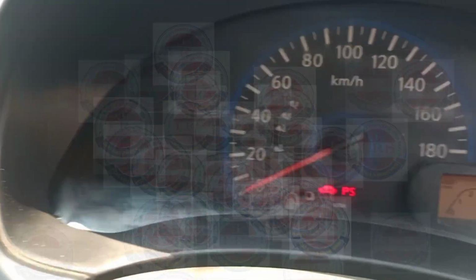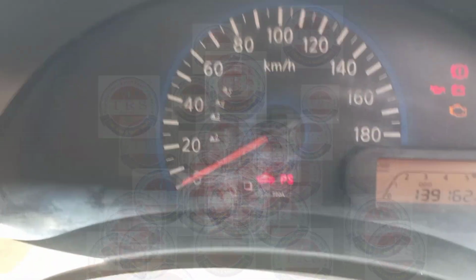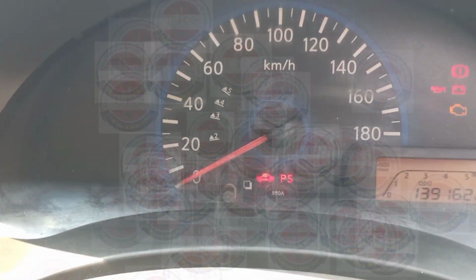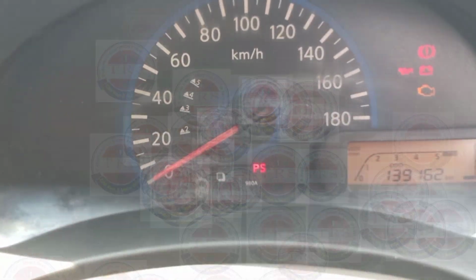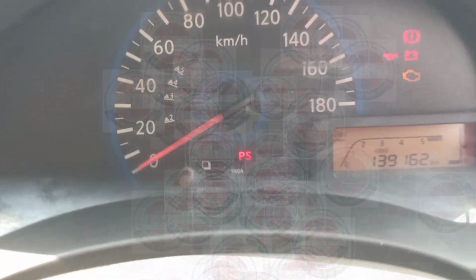Now I am turning on the ignition and waiting for 5 seconds. Then the IMO light will flash 5 times. Just check out the meter. 1, 2, 3, 4, 5. So we got 5 flashes of the IMO light.